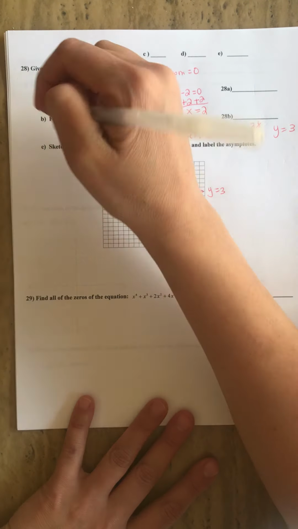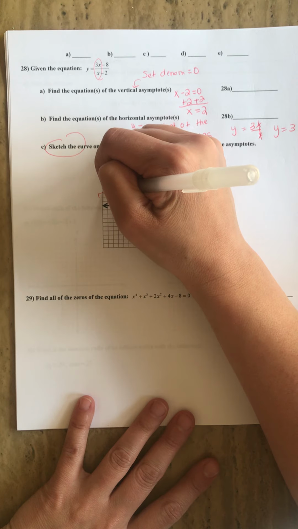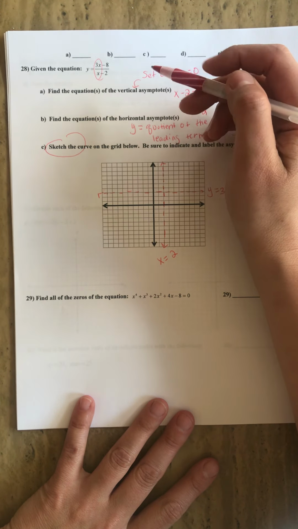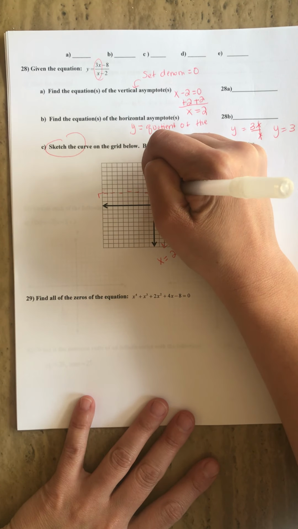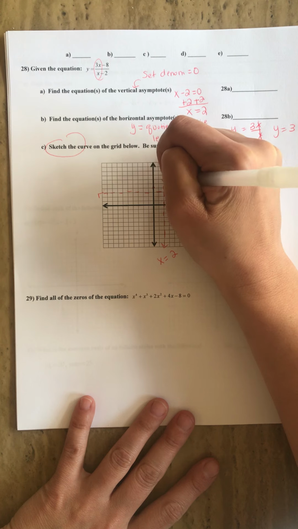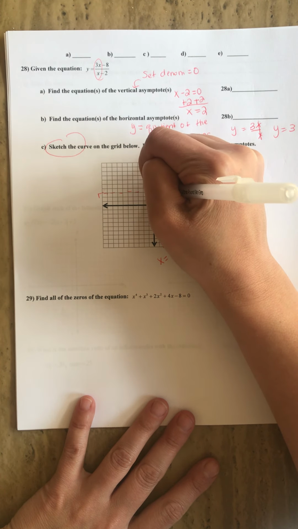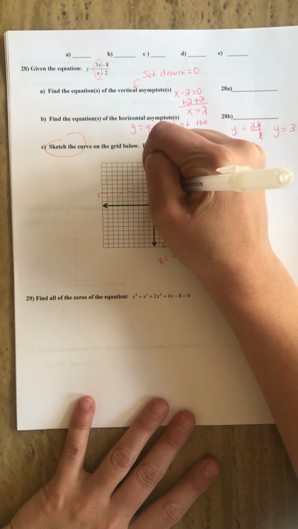Okay, now they want you to just sketch the curve right here. So you're going to be getting very close to this right here. You can go ahead and put these into your calculator and graph some of the points, but I know it's going to go through this point right here and this point. So you want to graph a few of these points here and go down like this.